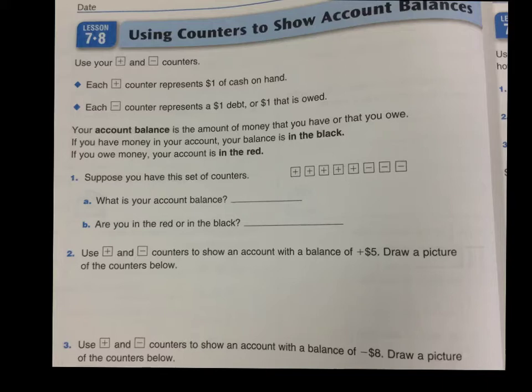Your account balance is the amount of money that you have or that you owe. If you have money in your account, your balance is in the black. If you owe money, your account is in the red. Pretty simple. Suppose that you have this set of counters. You have 1, 2, 3, 4, 5 positives, 1, 2, 3 negatives. So the 3 positives right here are going to cancel out the 3 negatives, or you could say the 3 negatives are going to cancel out the 3 positives.